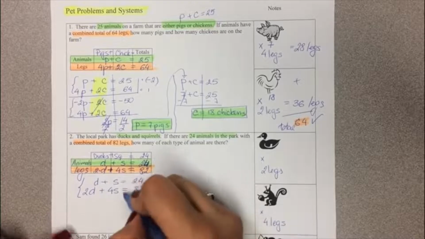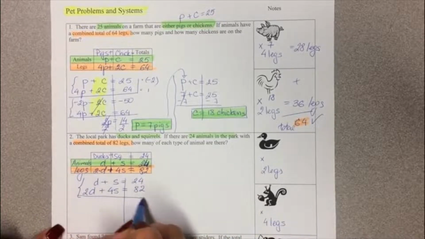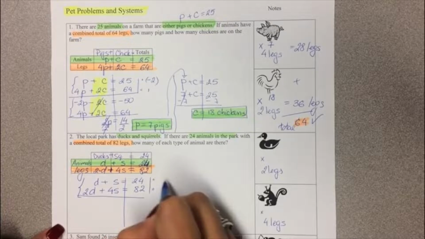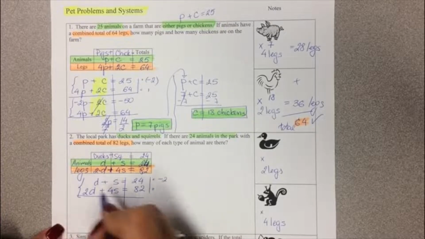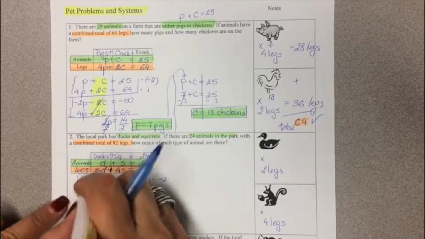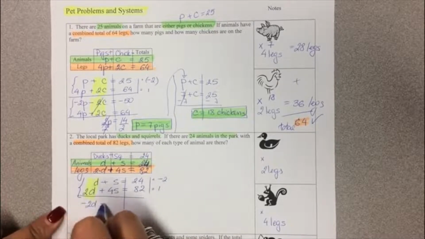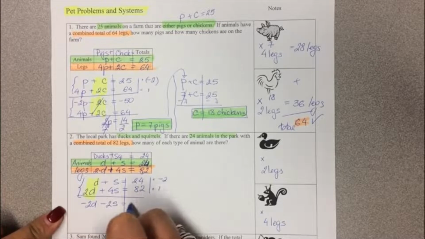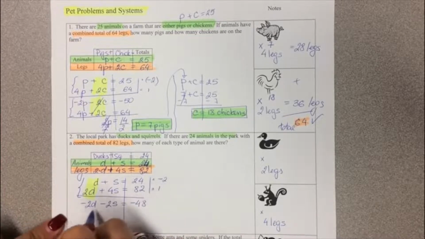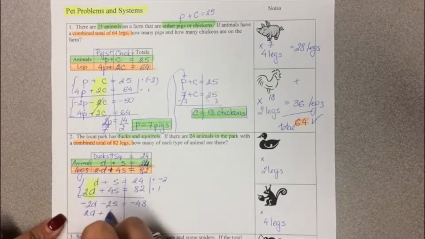And that's when we need to start by creating opposites in order to eliminate. I'll multiply by -2 the first equation to create an opposite for 2. And the second equation remains the same.